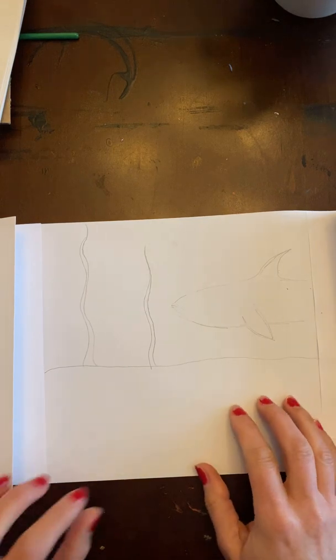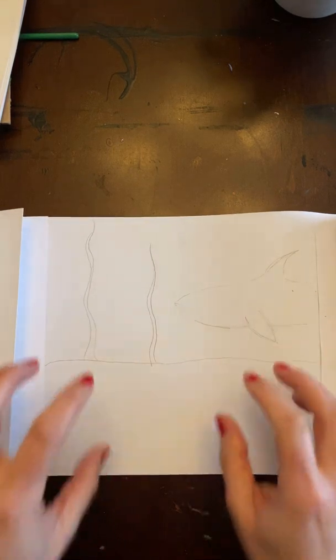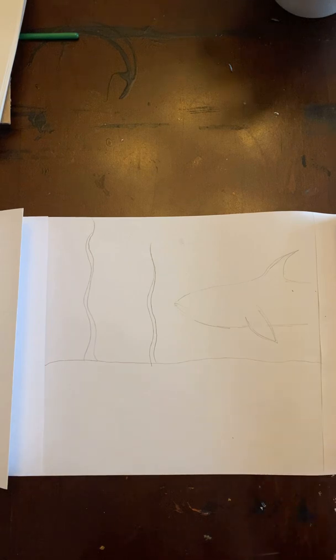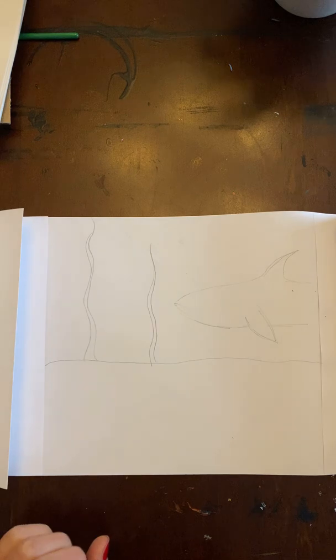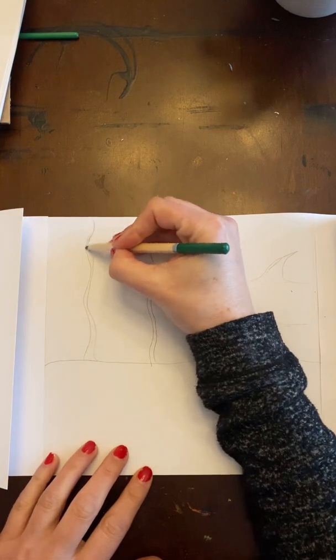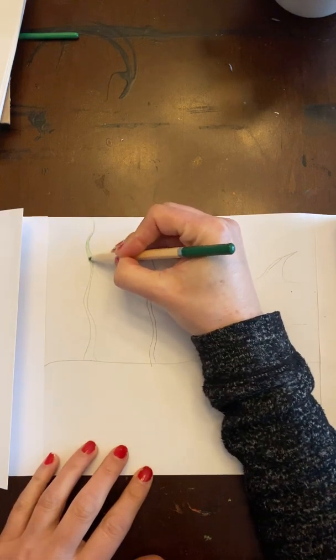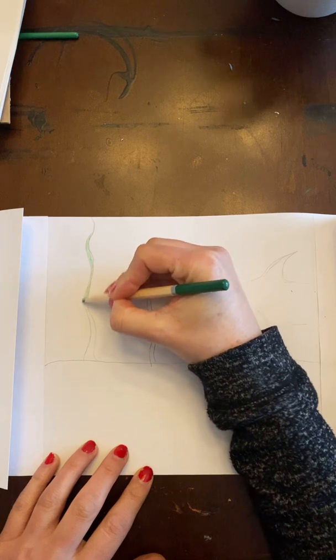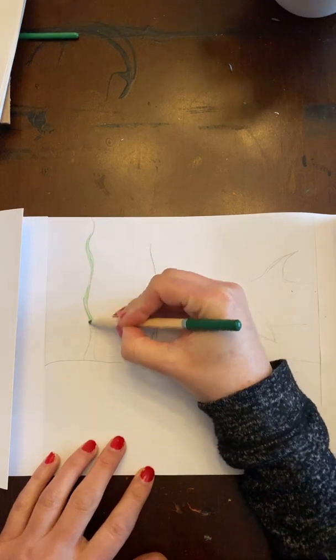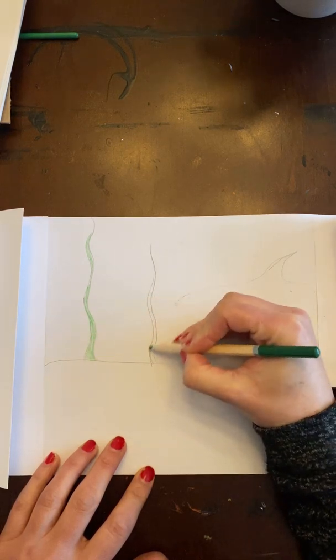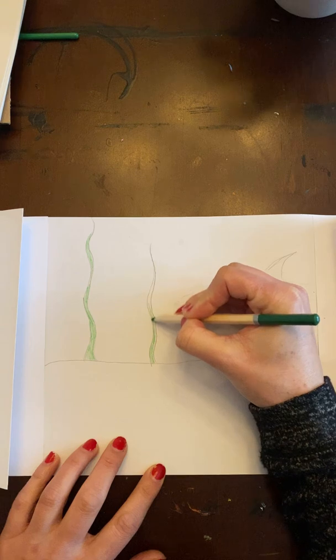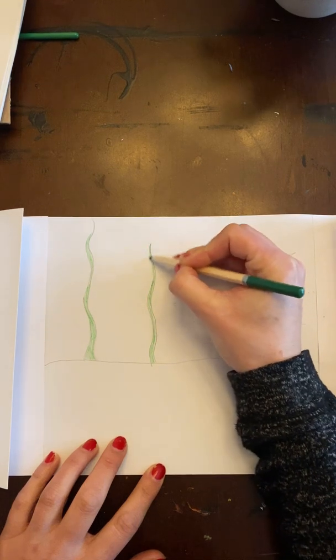So when you think about coloring this, I'm not going to do very much detail. I want to make it look like it's way back into space. So I may even consider when I color the seaweed, for example, I'm using colored pencils in this situation here. But if you have paint or whatever, I'm just going to show you what I might do to make it look like it's further back in space. So I've got my green here. I'm going to do these first.